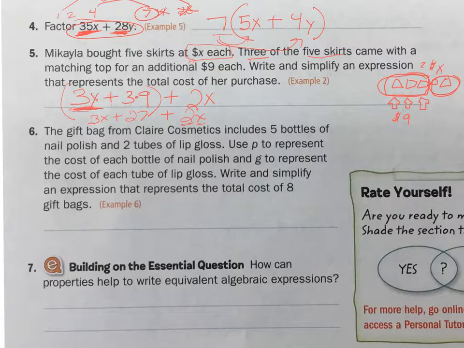Now I'm trying to find like terms. I see I have a plus 2x here, and I have a 3x here. If I add those together, I get 5x. So I'll put the 5x here, and then plus the 27. And there's your simple expression.